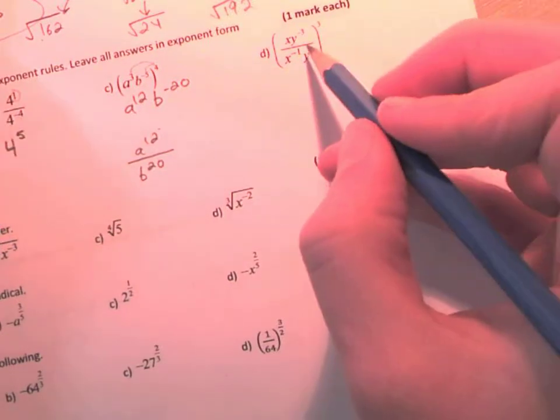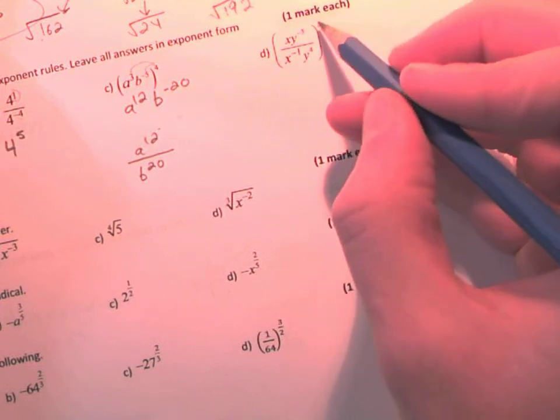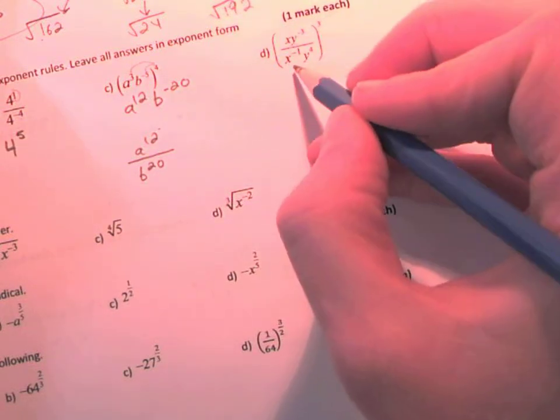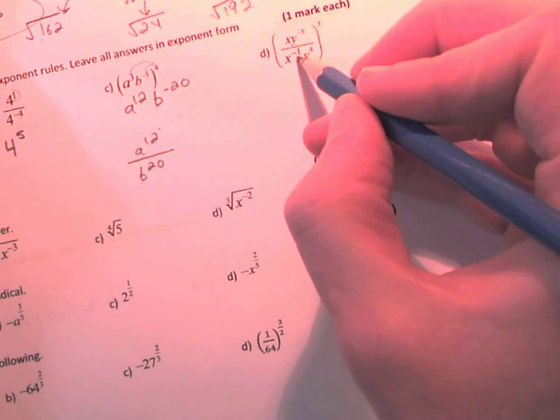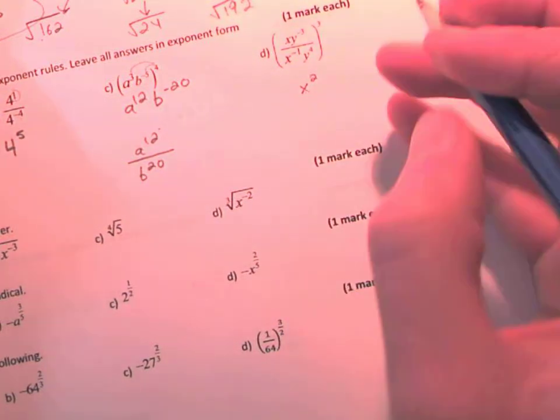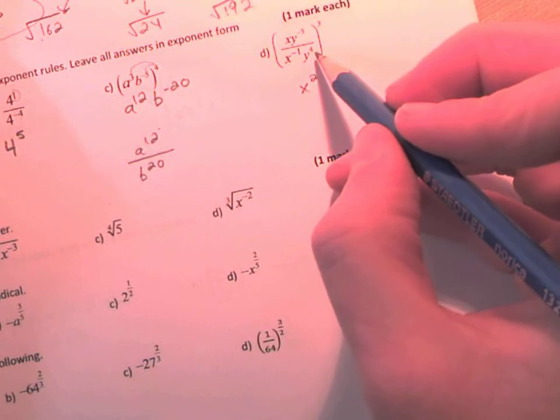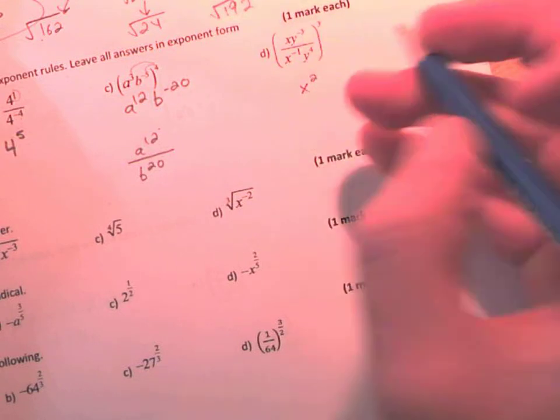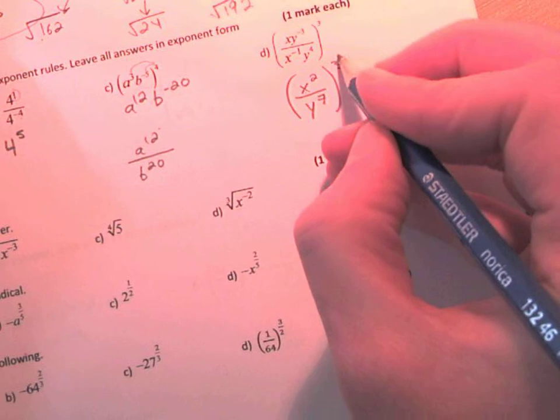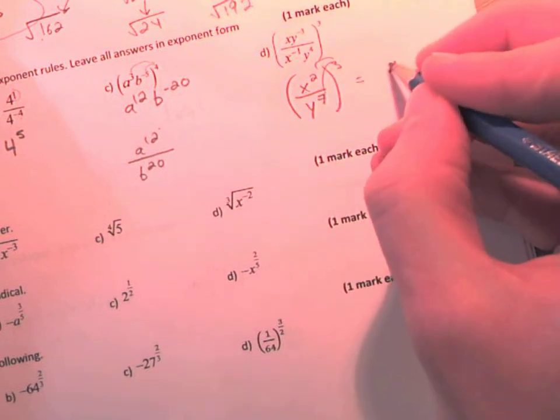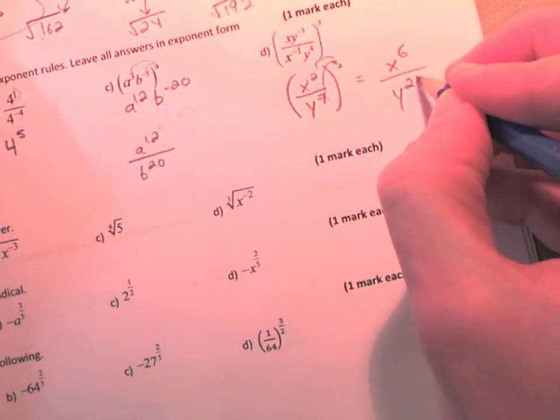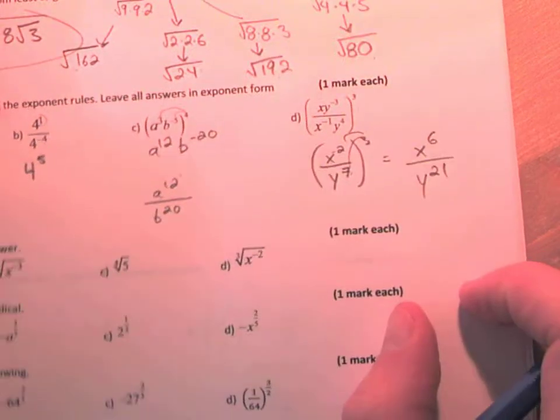This one here, there's two ways of doing it. You can simplify the inside first, then distribute this, or you could distribute it first. I'm going to simplify first. So x to the power 1 divided by x to the negative 1 is 1 minus minus 1, which is x to the 2. And it goes where the bigger number was, which is the top. And then here we can go 4 minus minus 3 is y to the 7. So that 3, we distribute that on the inside. So we end up with x to the 2 times 3 is 6, y to the 7 times 3 is 21. There you go, we got d finished there.